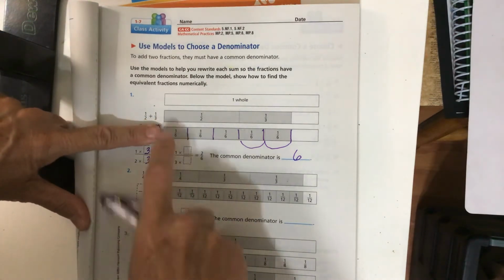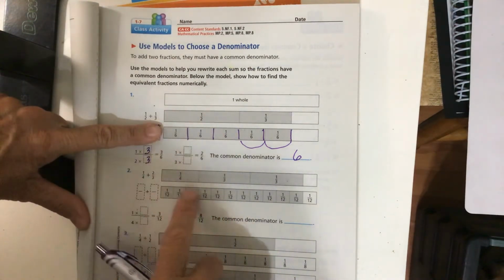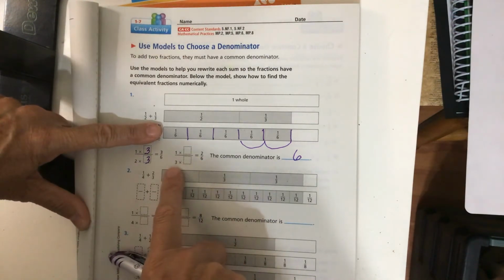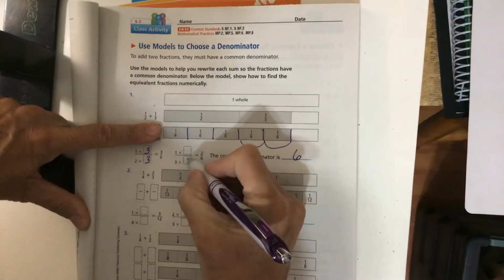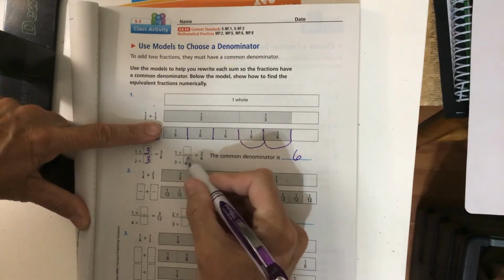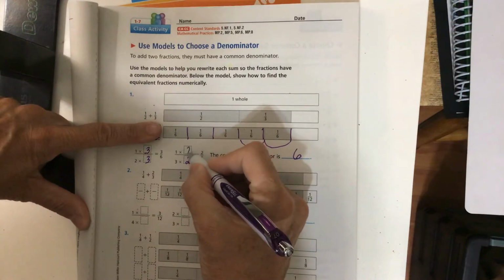Now I'm going to do the same thing with my second fraction, 1/3. I want it to have a denominator of 6. So I'm going to take the 3 and multiply it times 2 to get 6. Whatever I do to the bottom, I do to the top. 1 times 2 gets me 2.